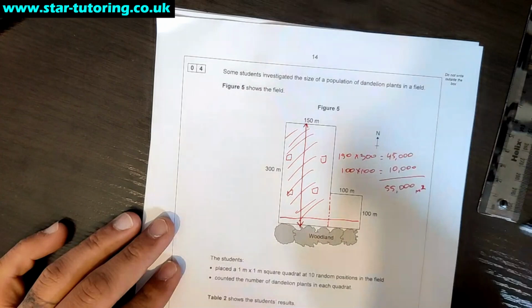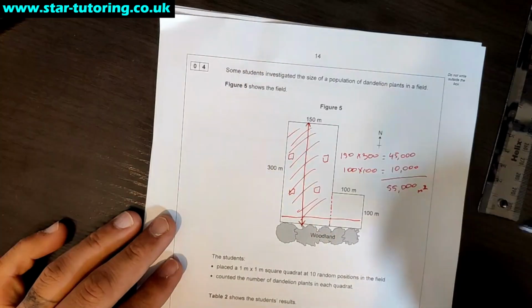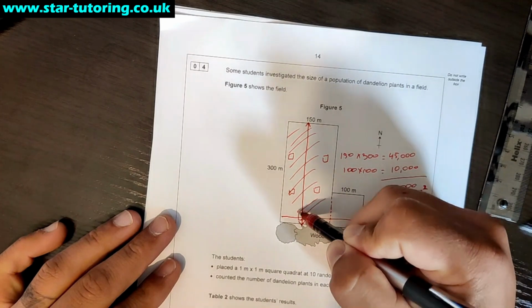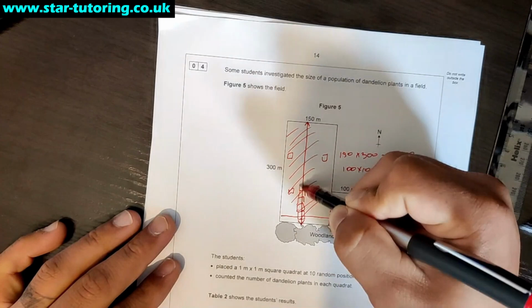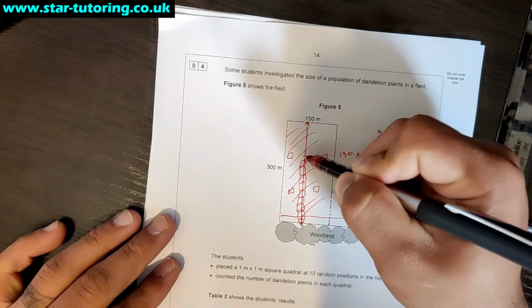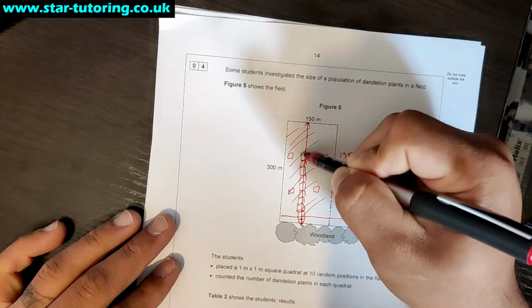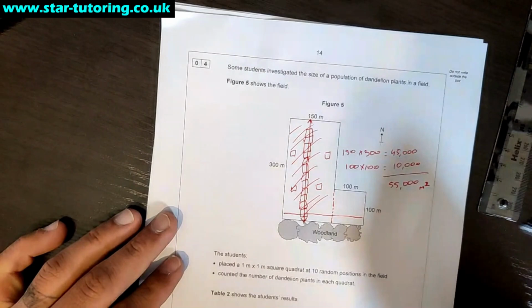Okay, now instead of putting them in random positions, what you're going to do is place the quadrants one after the other, getting away from the woodland. So you're going to have all of them quadrants. Obviously this drawing is not to scale, right? But instead of putting them in random positions, you're going to put them like this.